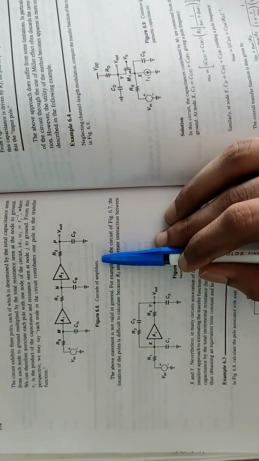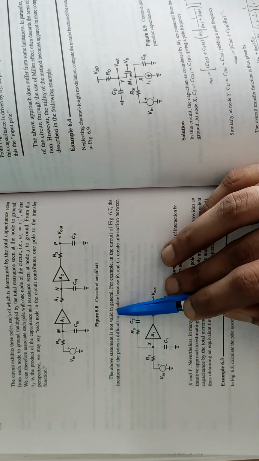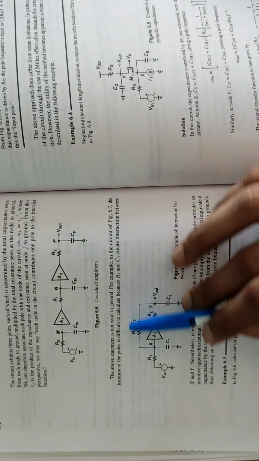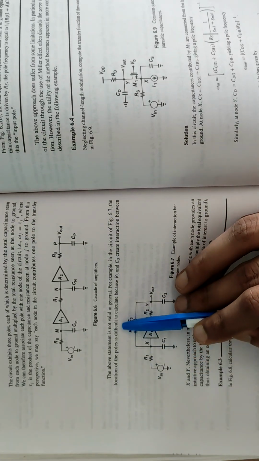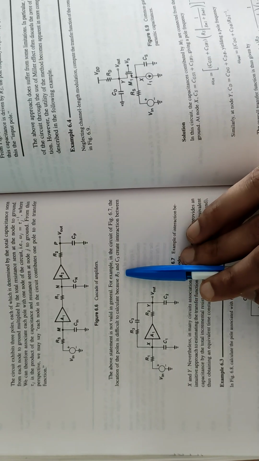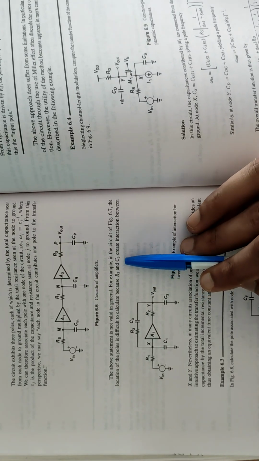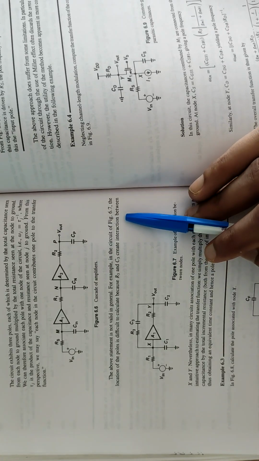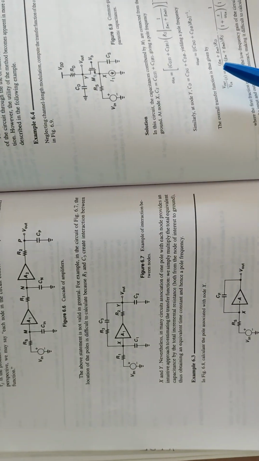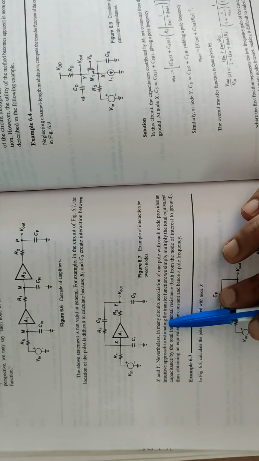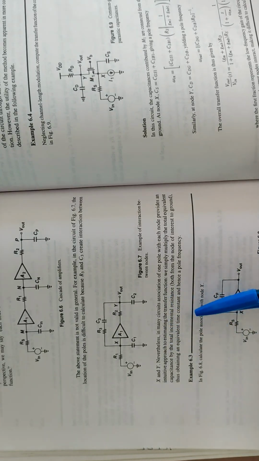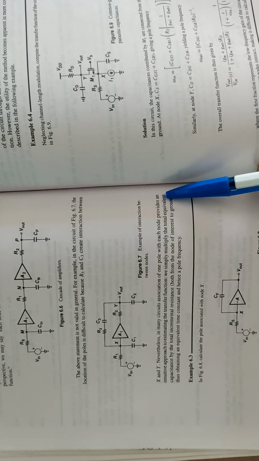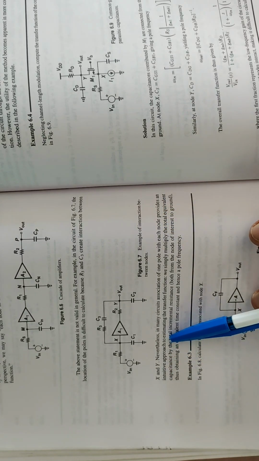Figure: cascade of amplifiers. The above statement is not valid in general. For example, in the circuit of the figure, the location of the poles is difficult to calculate because R3 and C3 create interaction between X and Y. Nevertheless, in many circuits, association of one pole with each node provides an intuitive approach to estimating the transfer function.